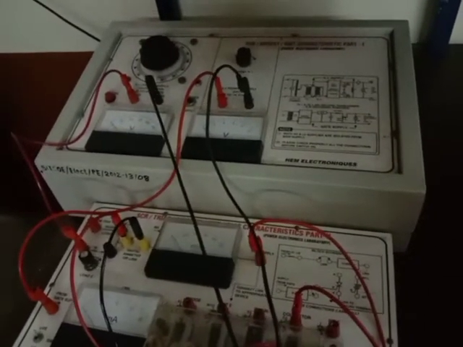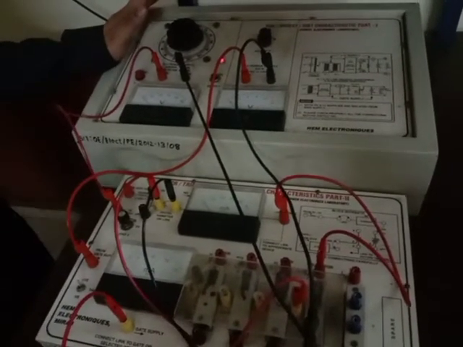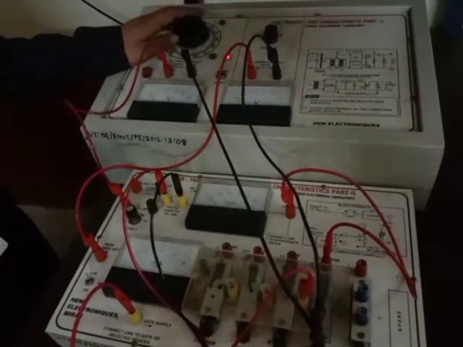Now let us turn on the supply, and what we need to do first is obtain the switching characteristics of the IGBT.